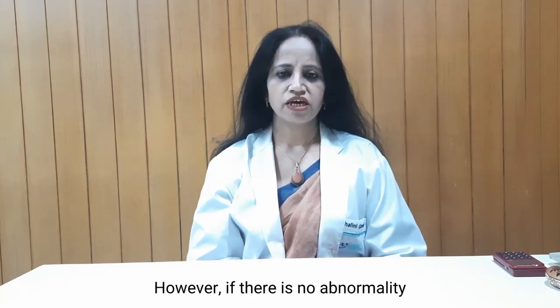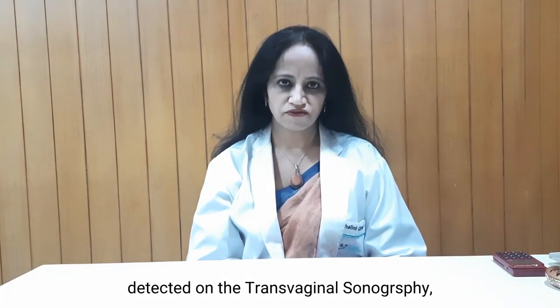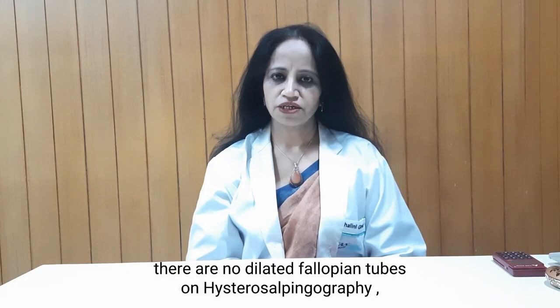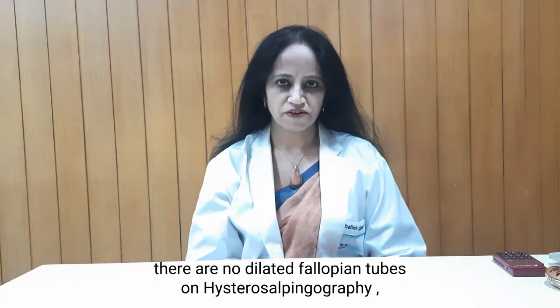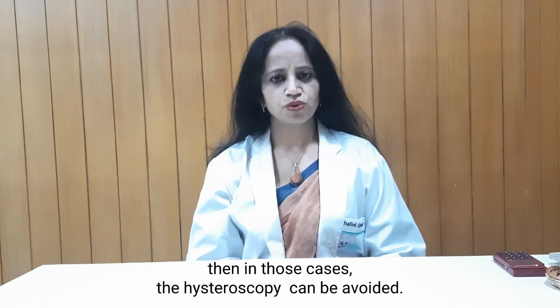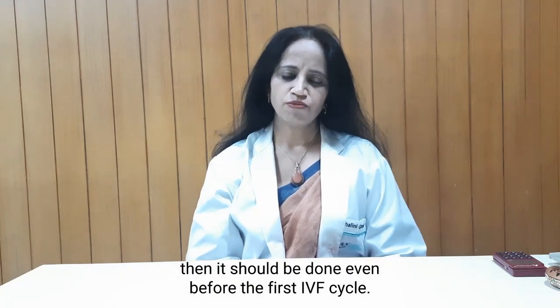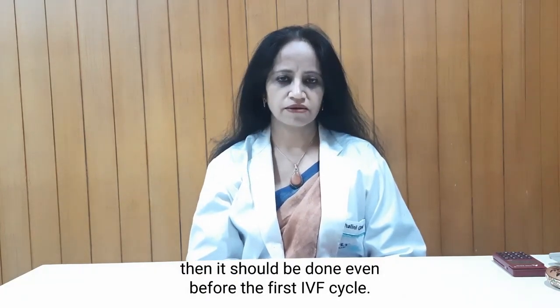However, if there is no abnormality detected on the transvaginal sonography, there are no dilated tubes on hysterosalpingography, and sono-saline infusionography is normal, then in those cases the hysteroscopy can be avoided. But if there is some finding, then it should be done even before the first IVF cycle.